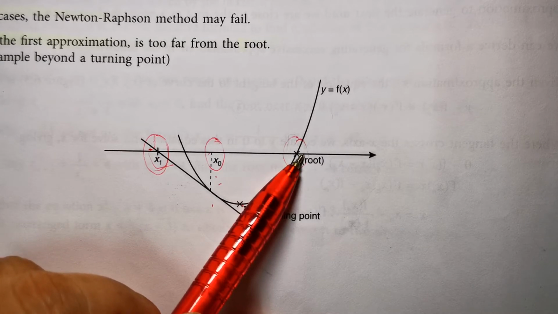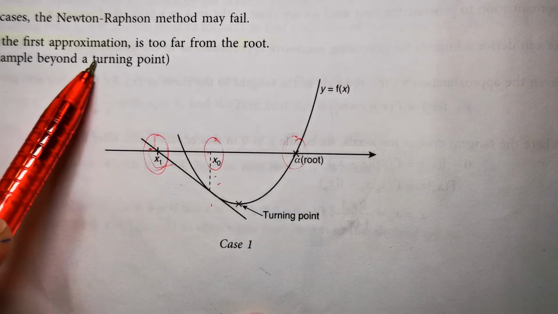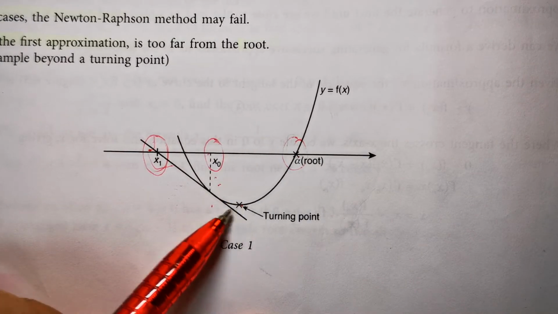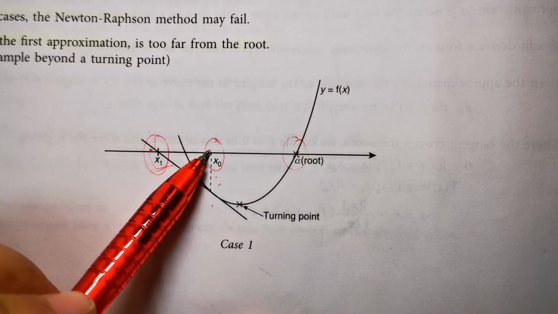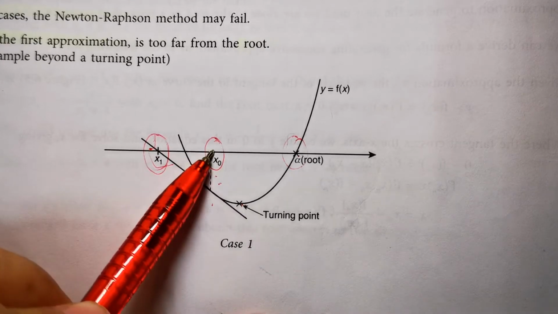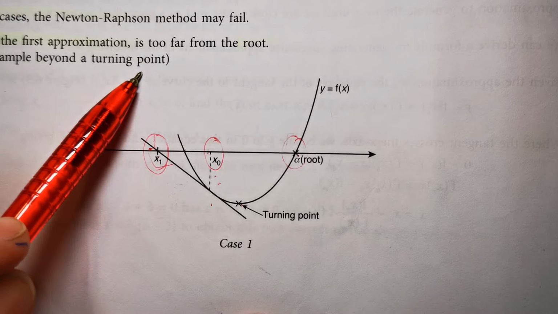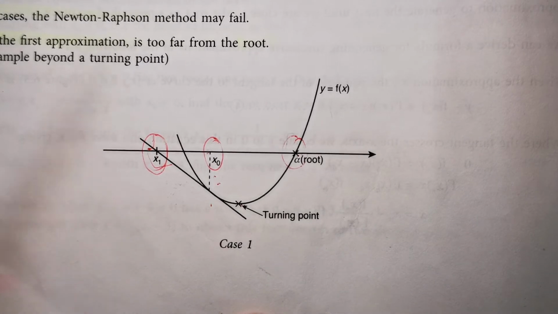Second, it is beyond a turning point. You see, this is the root and this is a turning point, but the first approximation that we use is here, which is already over the turning point. These two criteria make the Newton-Raphson method fail.